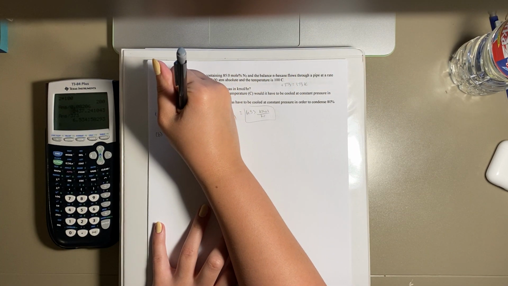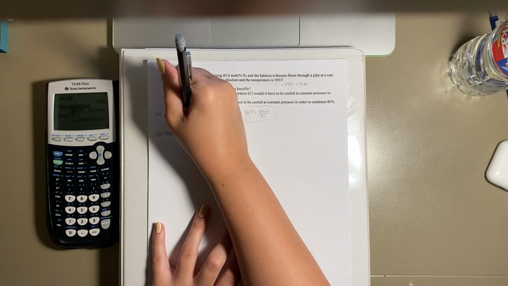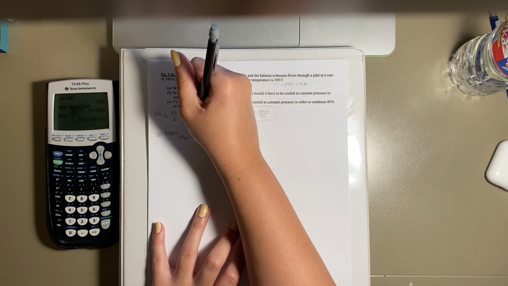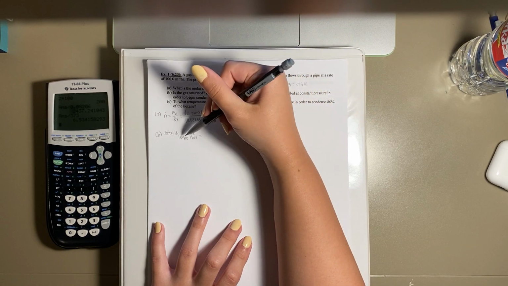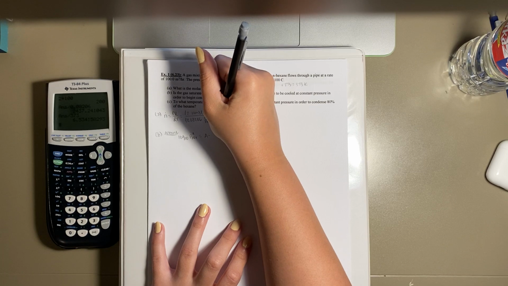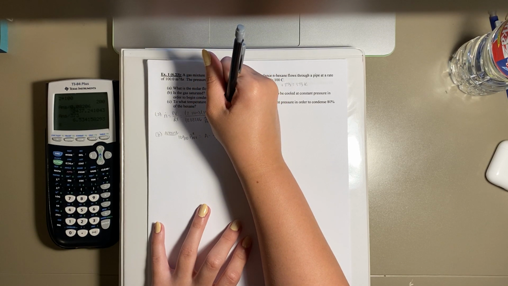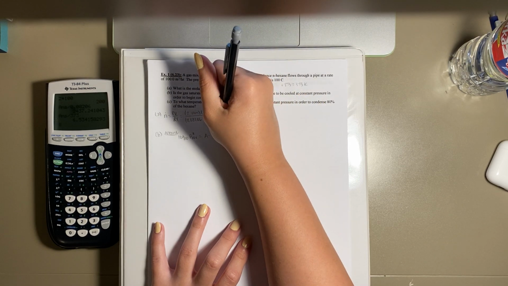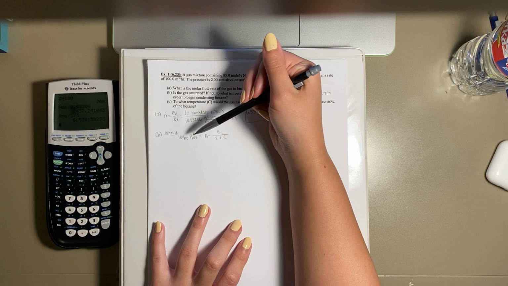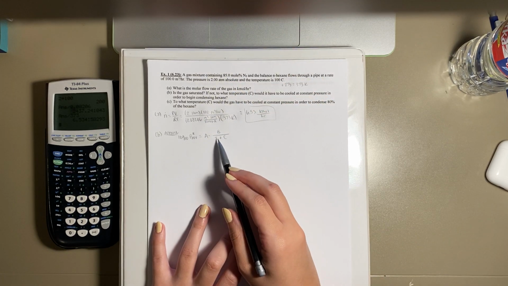Antoine's equation is going to look like this, where we have log 10 of the vapor pressure is equal to A minus B over T plus C. And in this form, our units are millimeters of mercury for our pressure, and we are going to be working in Celsius here with the temperature.